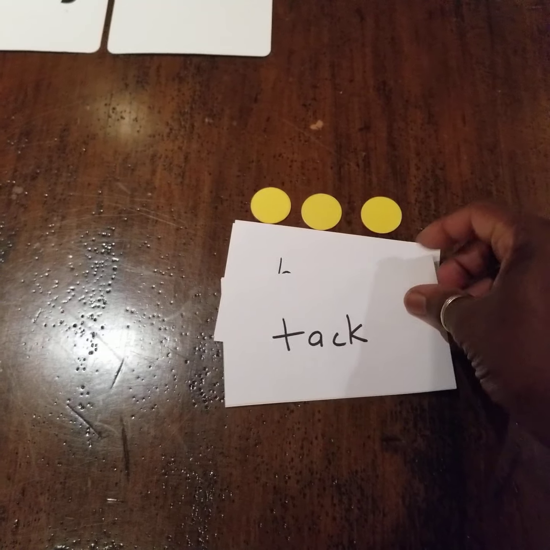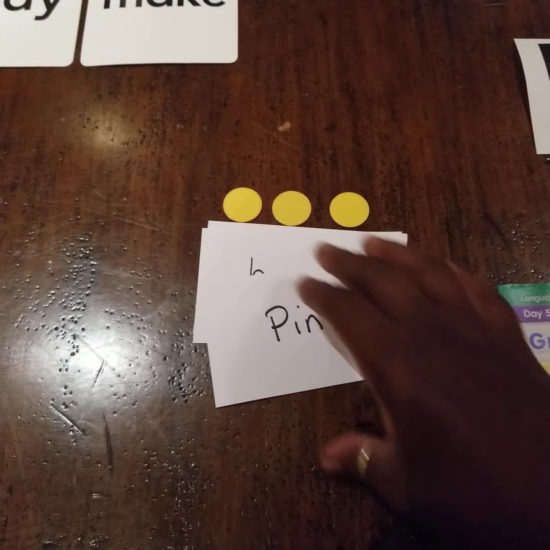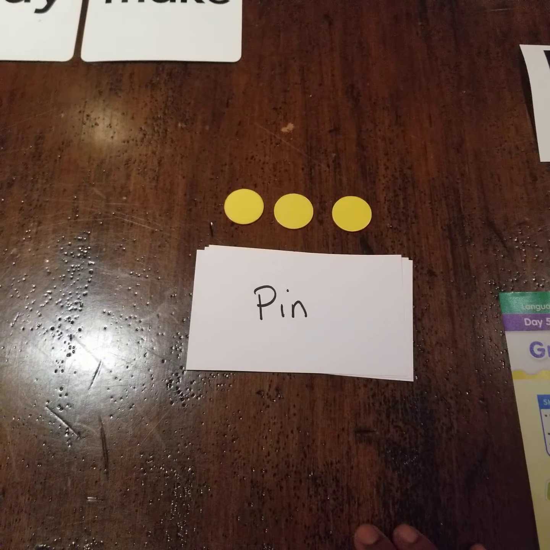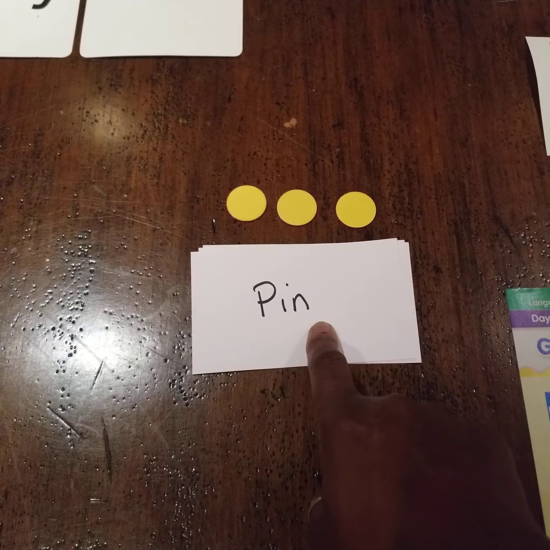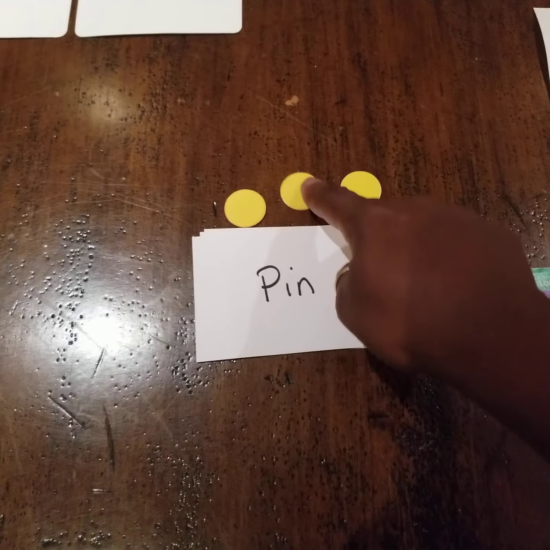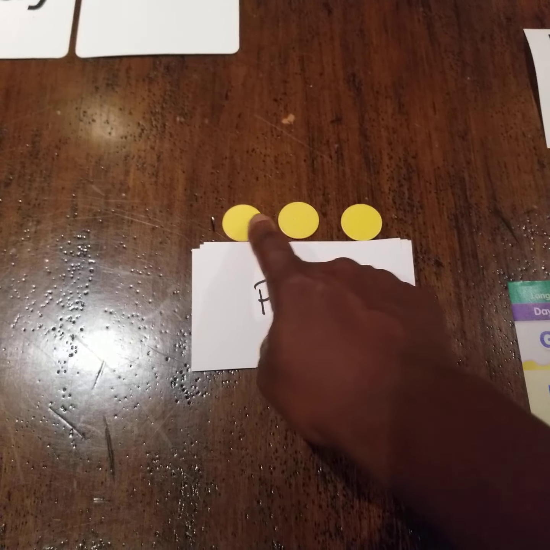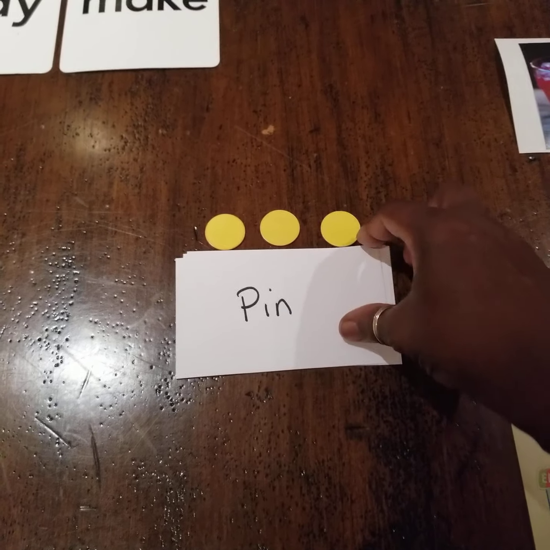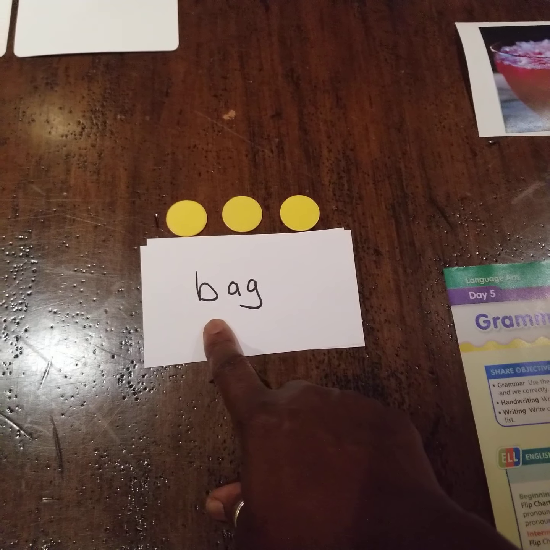Our next word is pin. Pin, like a safety pin in a baby's diaper. Let's break those sounds up. And we have p, i, n. Good job. That's for pin. Next word is bag.